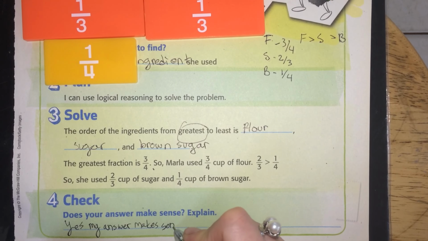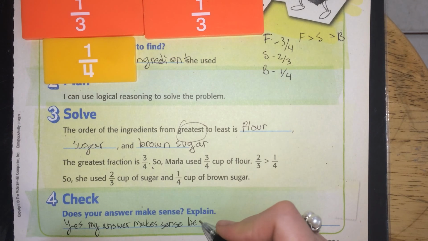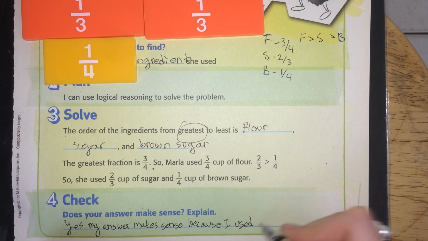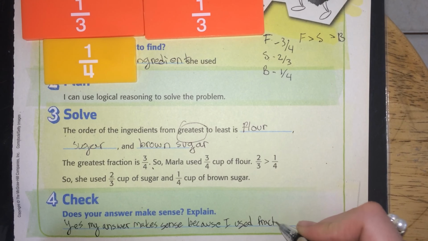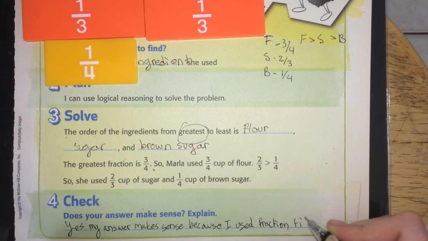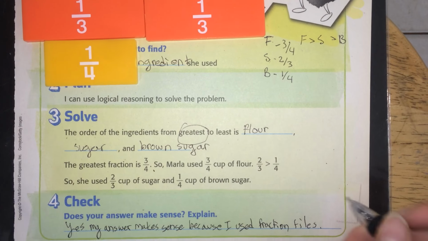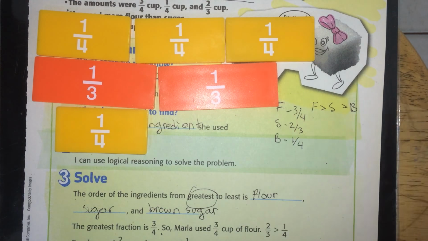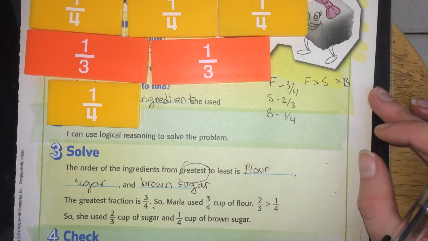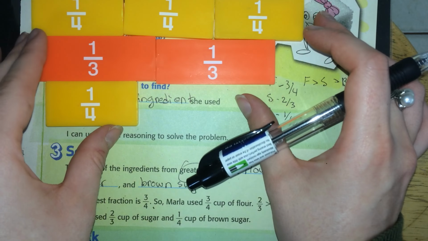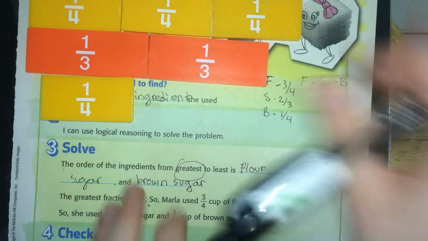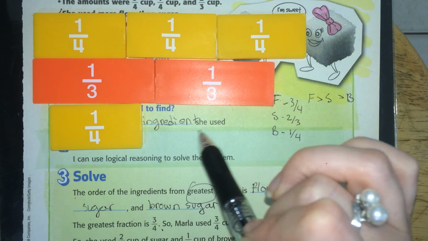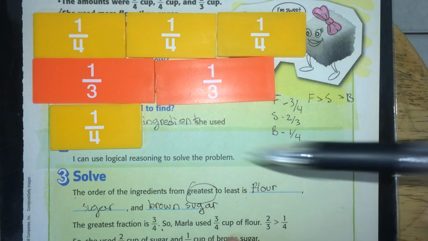Because I used fraction tiles. And you maybe don't have fraction tiles at home, but you have mine that I just showed you. And you can use them in class. Okay, there's another way, remember, to figure out which fractions are bigger. And that's if you don't have fraction tiles, you could use multiplication.